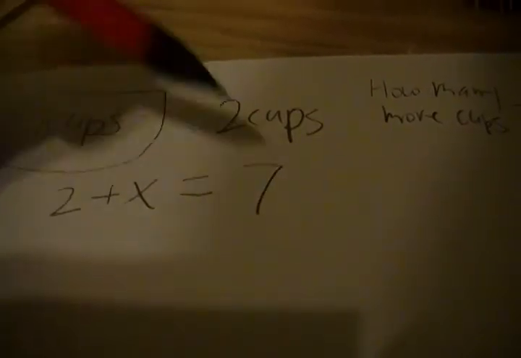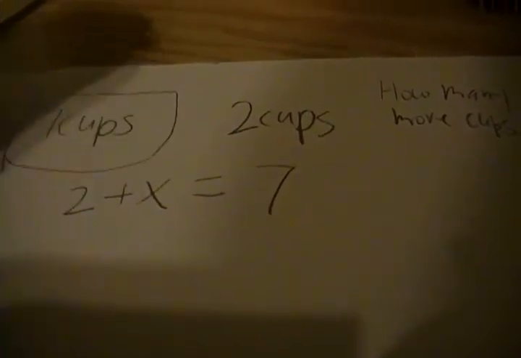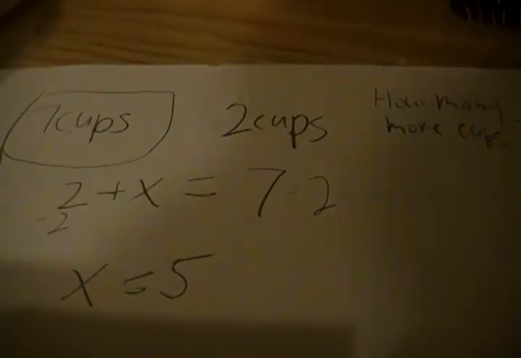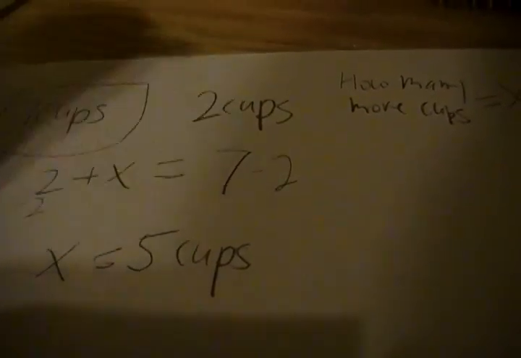We have to make sure that the variable is on one side and then the numbers on the other side. So we have to subtract 2, right? And then whatever we do on the left, we do on the right. So x is equal to 7 minus 2. 7 minus 2 is equal to 5. So this recipe calls for 5 more cups because we've put in 2 cups. 2 plus 5 should equal 7.